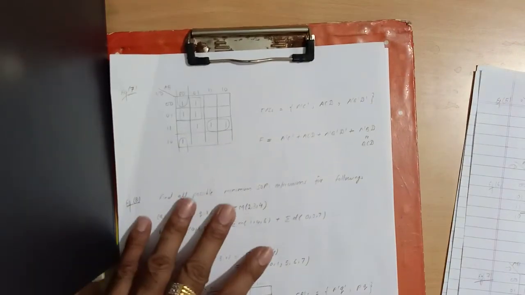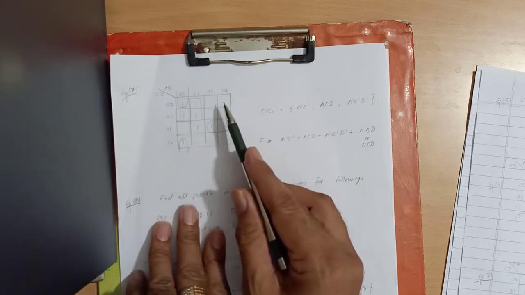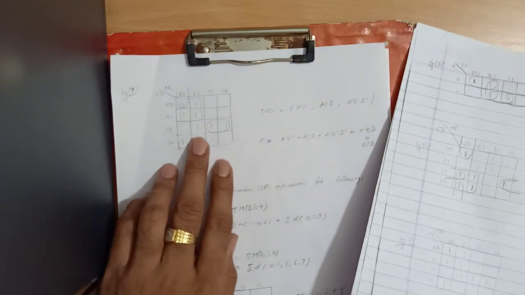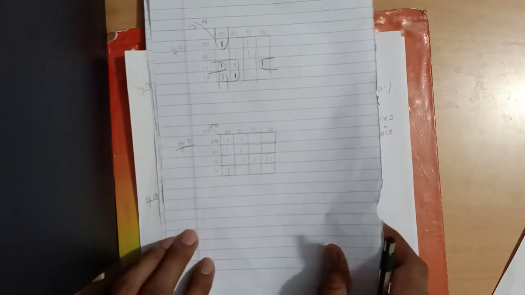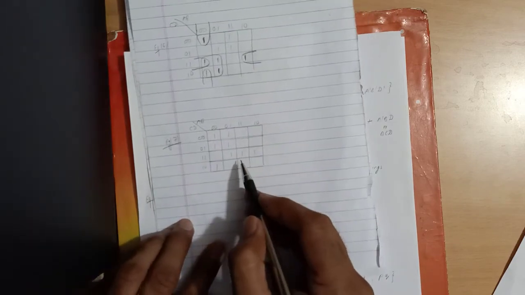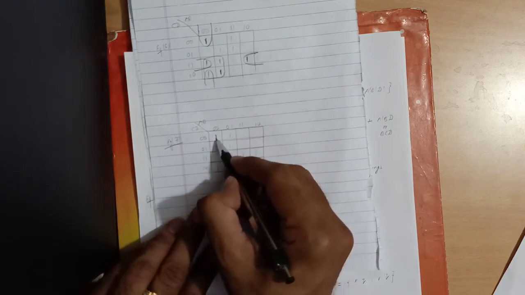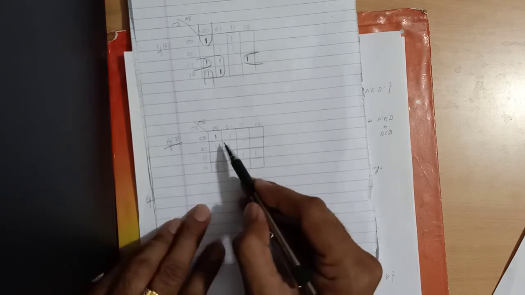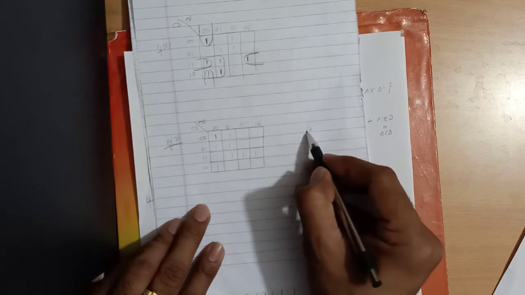So if this is your k map, I'm redrawing this k map, and then we will find the essential prime implicants using the algorithm which we have stated. This is the given k map. This is a 4 variable k map, so for any square there will be four adjacent squares.